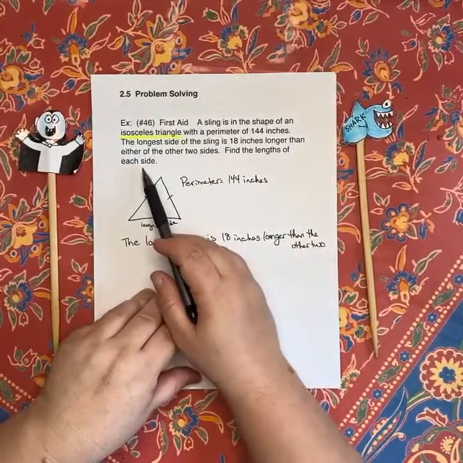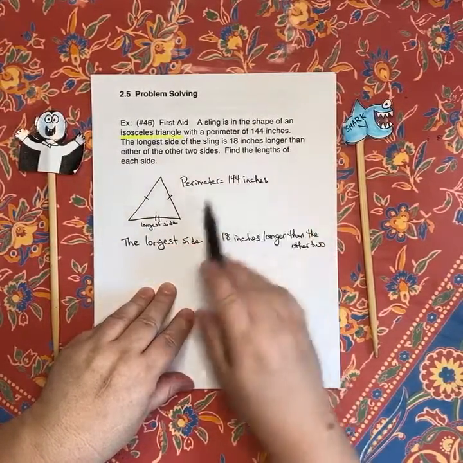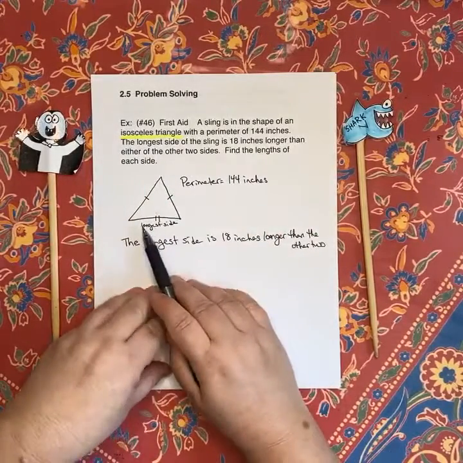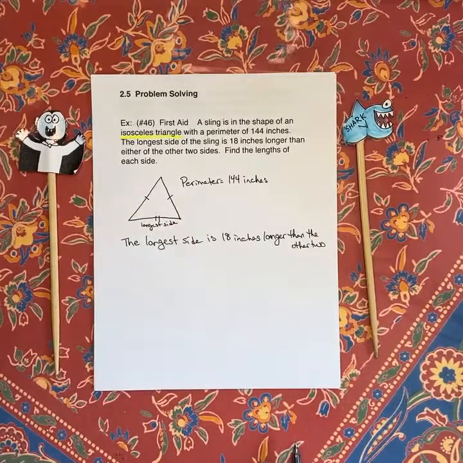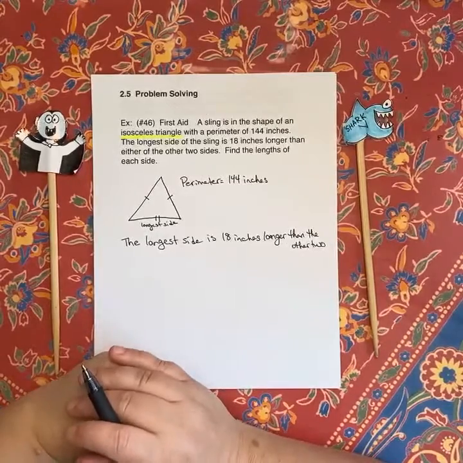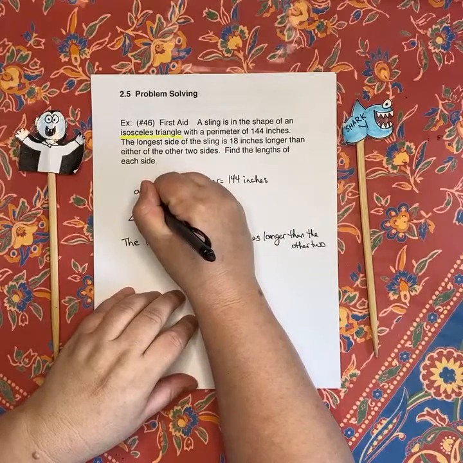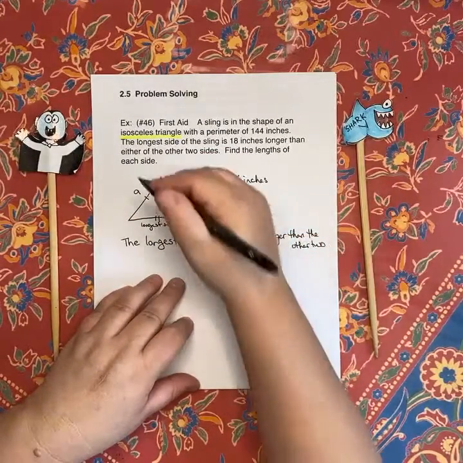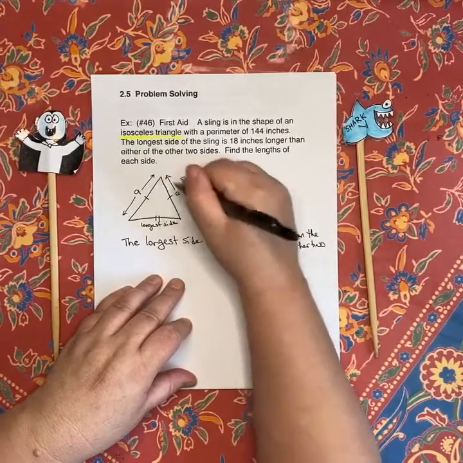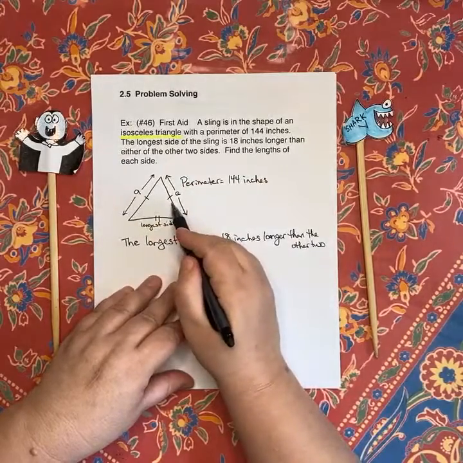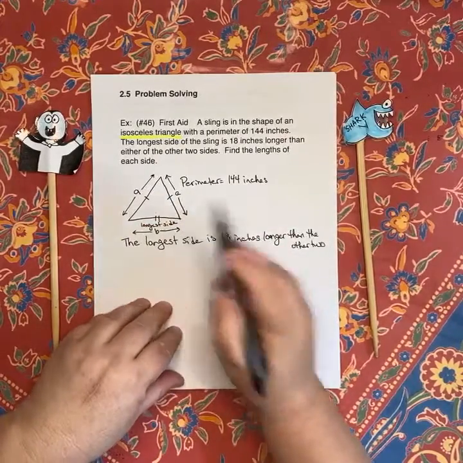Find the lengths of each side. Okay, so I've got a sling in the shape of an isosceles triangle. Yes, with a perimeter of 144 inches, got that. The longest side of the sling is 18 inches longer than either of the other two sides. Find the lengths of each side. Okay, so I am going to label these. I'm going to label this as A. And I'm going to label that as a length. So I'm also going to label this side as A because they have matching lengths. And then I'm going to call this one B. So the length of the longer one is B.